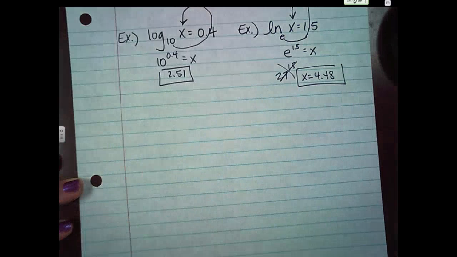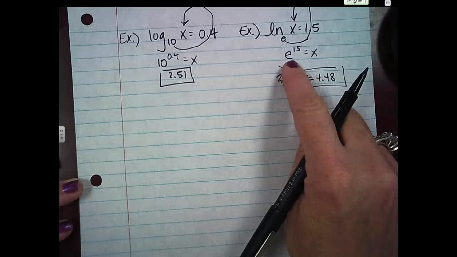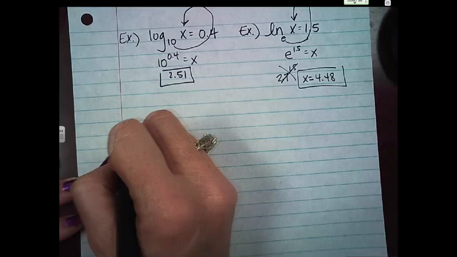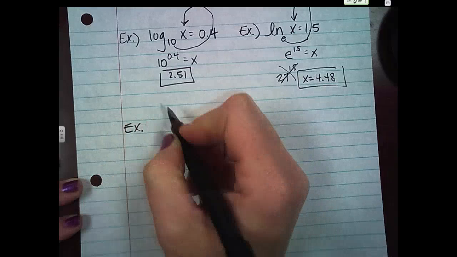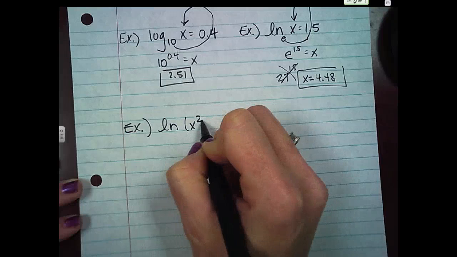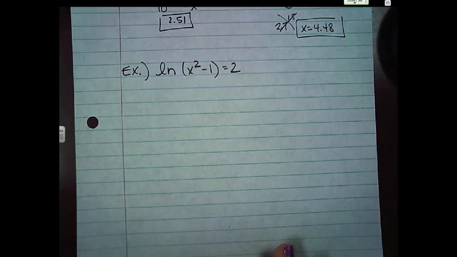What would you rather us use? The e to the x, not 2.7. Use the actual e key. That way your answer is more accurate. Okay, the next one. Another one that's weird, so let's give it a shot. But if you'll just keep the same concept going, you'll be fine.